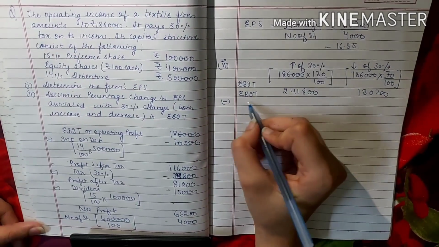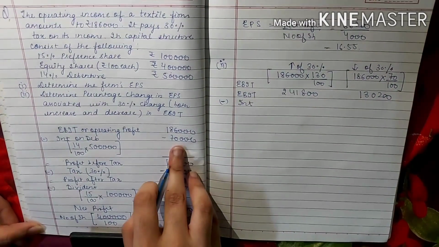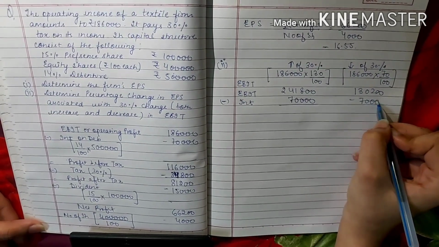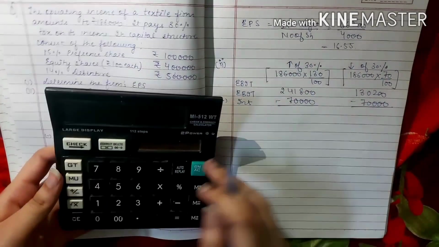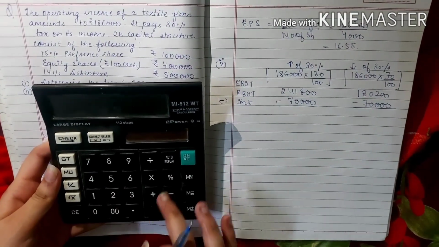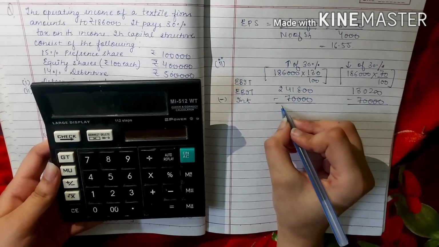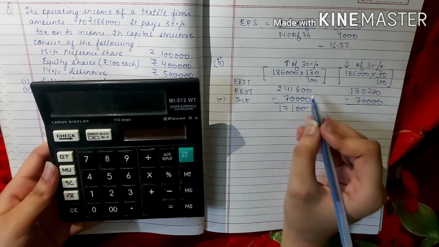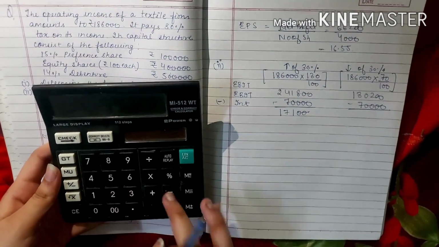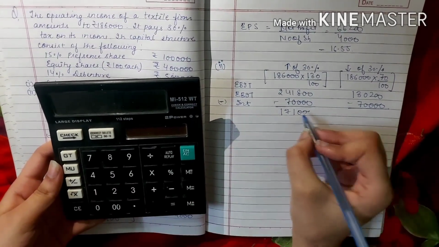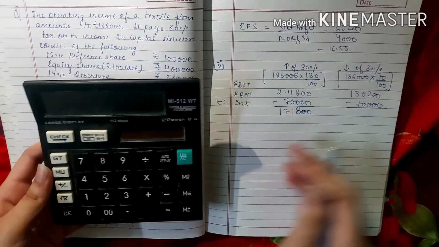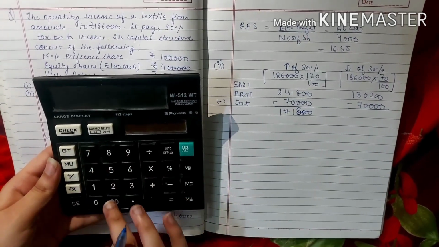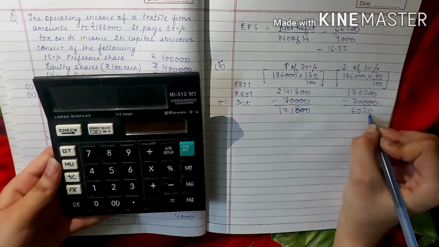Now using the same format, deduct interest on debenture which was 70,000 for both the cases. 241,800 minus 70,000, 171,800, and 130,200 minus 70,000, 60,200.